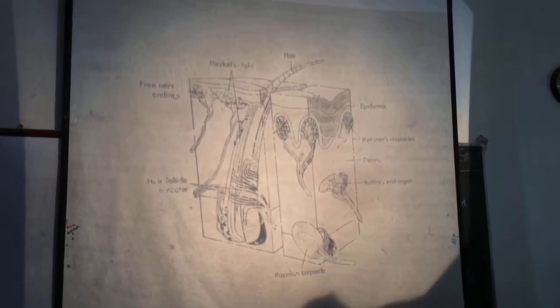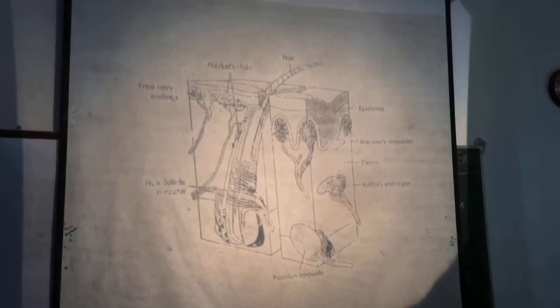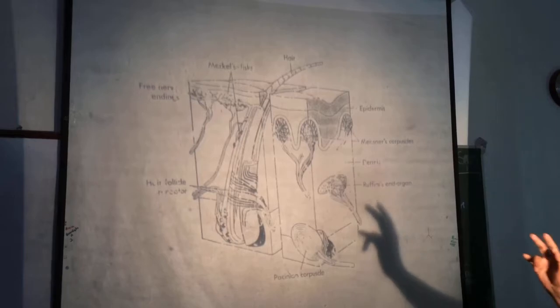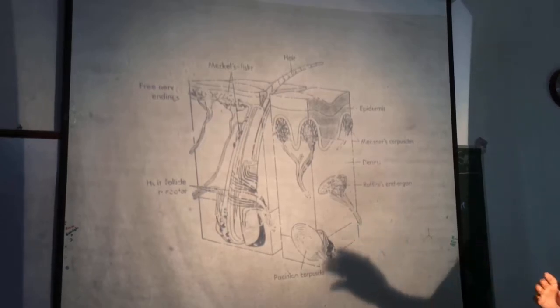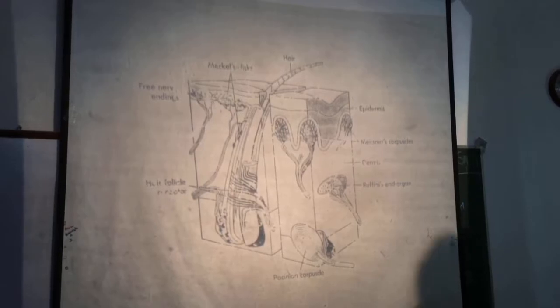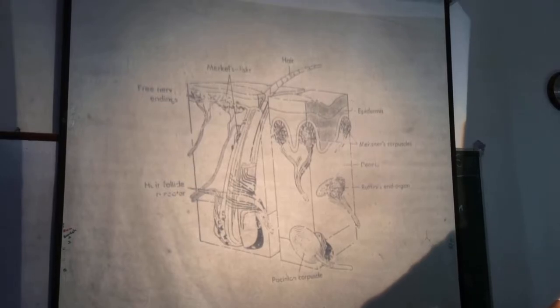So anything comes in contact with the skin, anything moving on the skin will cause bending of the hair.